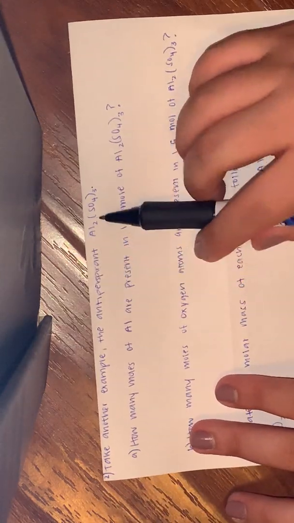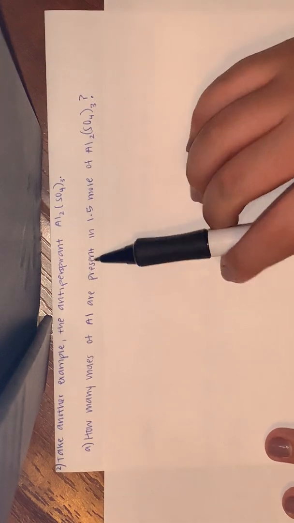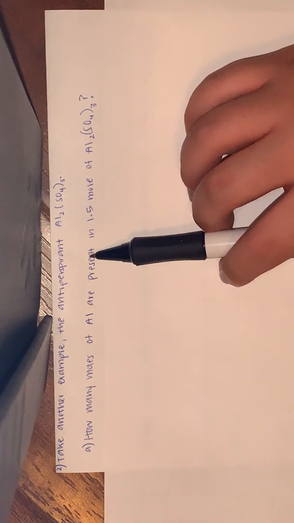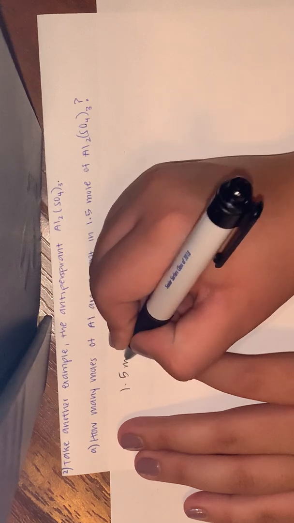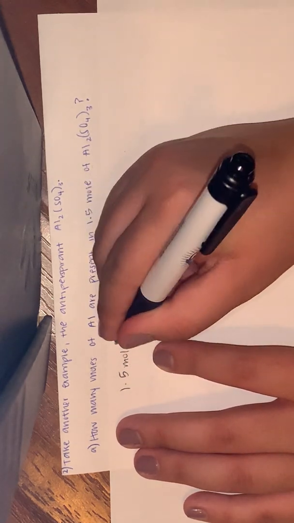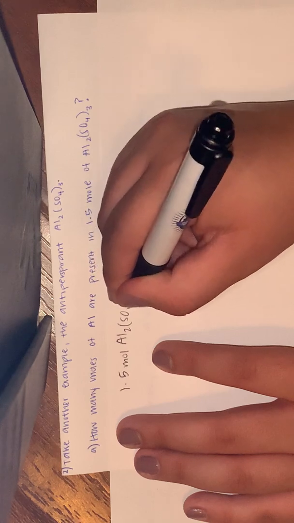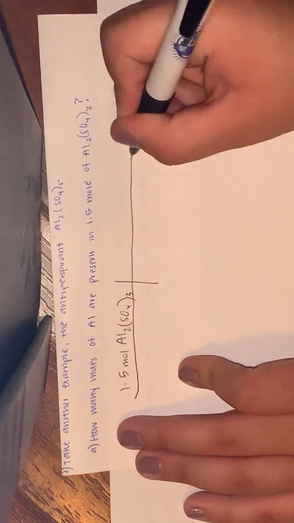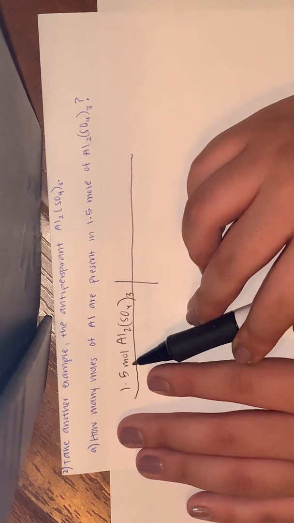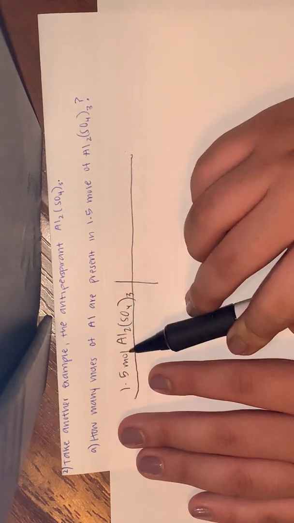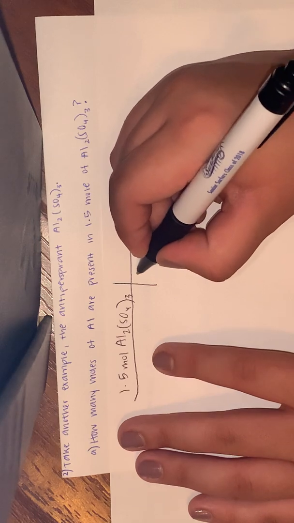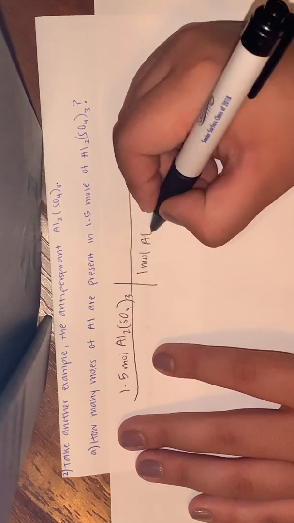That's our answer. Okay, so the next question is taking another example, the antiperspirant aluminum sulfate. So what you can do here is, it says how many moles of aluminum are present. So we start off with the given 1.5 moles of aluminum sulfate. So once we start off with that, we need to cancel it out with moles of aluminum sulfate. So we know that we can cancel it out with 1 mole of aluminum sulfate.